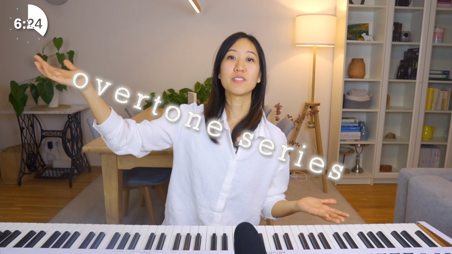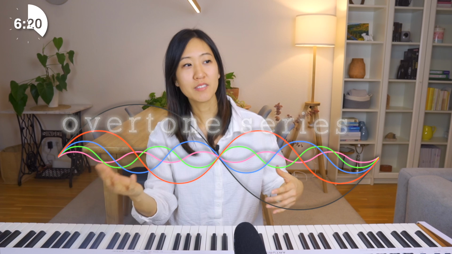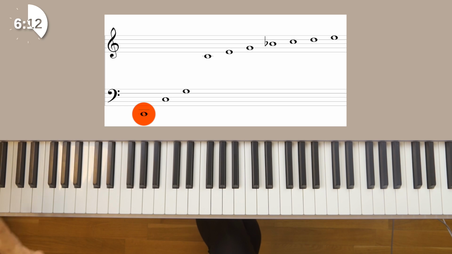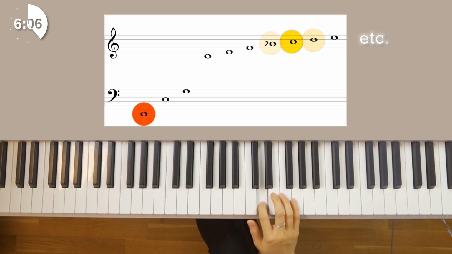The science of this has to do with something called the overtone series. A lot of times when harmony is being explained, this is mentioned in the very beginning, but to be honest, I think this overcomplicates things a bit. All you have to know is that when you're hearing a C, all of these other notes are also vibrating. It's hard to hear them unless you have a trained ear, but believe me, they're all there.